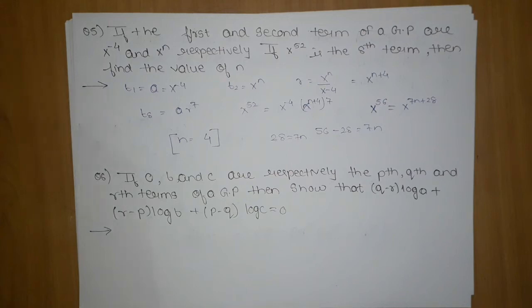Geometric progression. The sixth question is, if a, b and c are respectively the pth, qth and rth term of a GP, then show that (q minus r) log a plus (r minus p) log b plus (p minus q) log c is equal to 0.